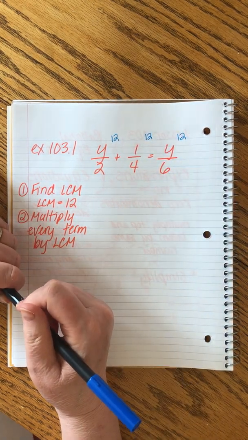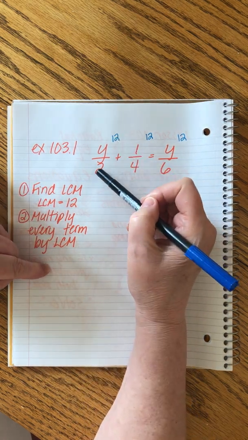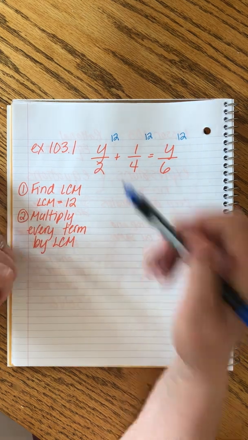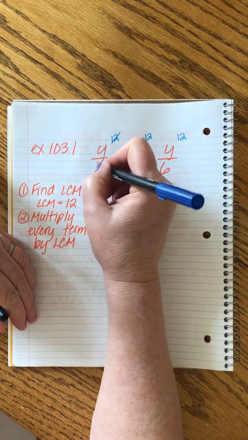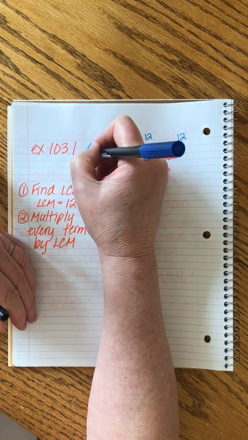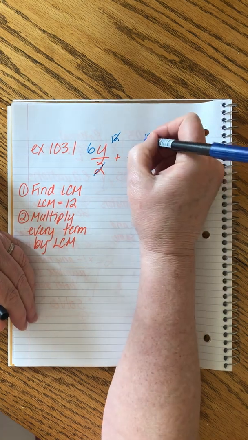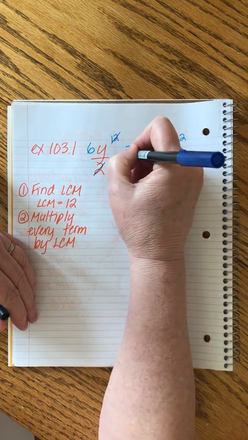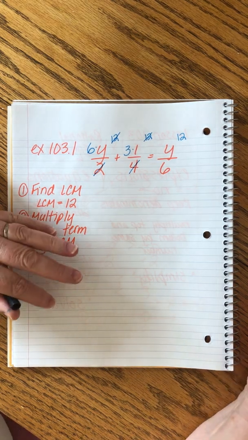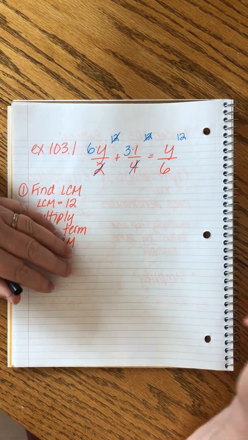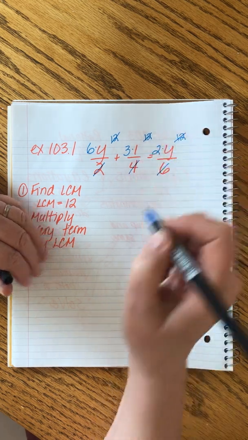Now what we can do is cancel the LCM against the denominator. 12 divided by 2 is 6. So these cancel. And then I'm going to have to multiply the numerator by whatever's left over. 12 and 4 cancel to 3, so I'll be multiplying that. I'll put the dots in there this time. I don't do that always, but that's just to help you remember we're multiplying. 12 divided by 6 is 2, so I'll multiply that one by 2.